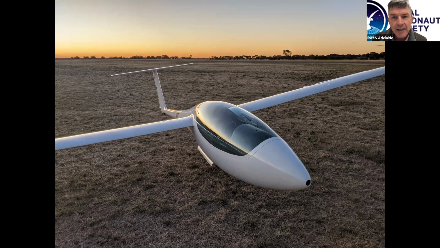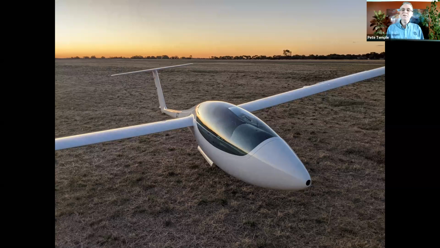Excellent. Is there a minimum separation between gliders in uncontrolled airspace? Yes, there is, and it's 200 feet. Yes, 200 feet minimum. Yep.